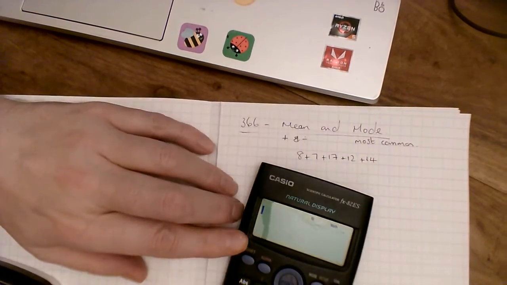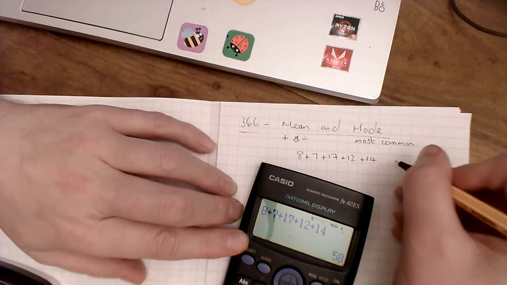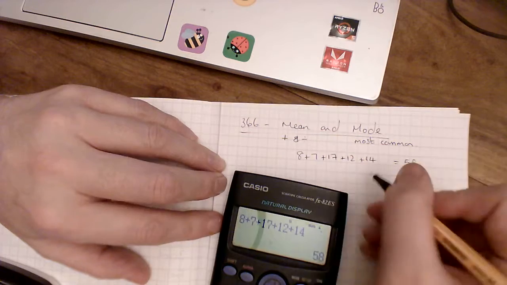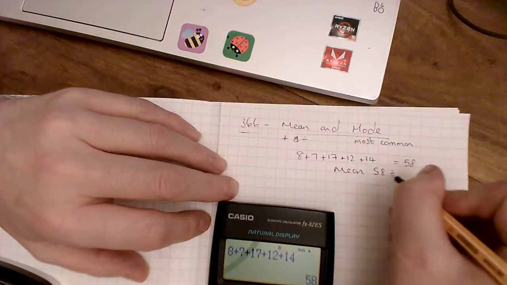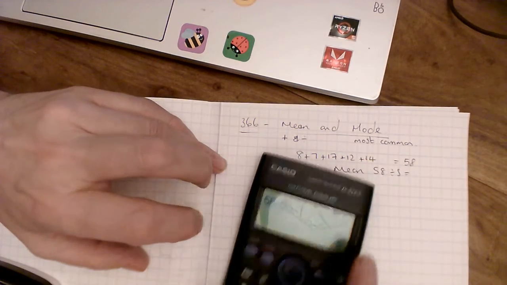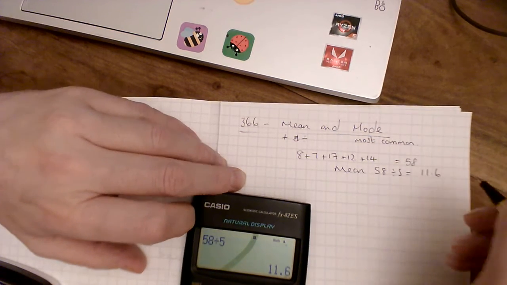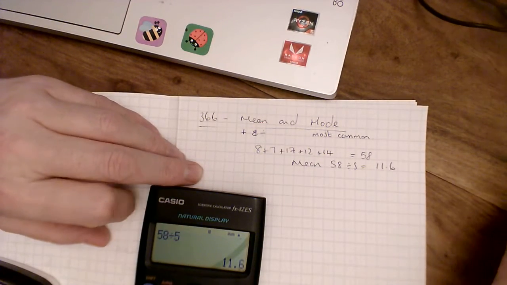So I'm going to go with 8 plus 7 plus 17 plus 12 plus 14, and that apparently is 58. There's 1, 2, 3, 4, 5 numbers. So the mean is 58 divided by 5, which is 11.6. You can't see the 11.6 there because it's off the page. So that's all that is. You just add them up and divide by how many numbers there are.